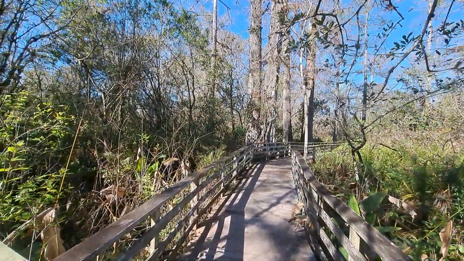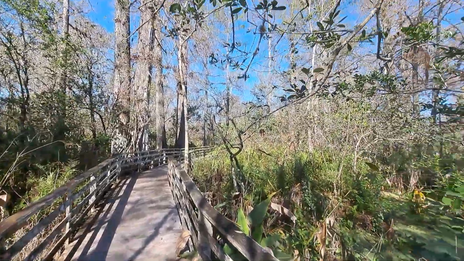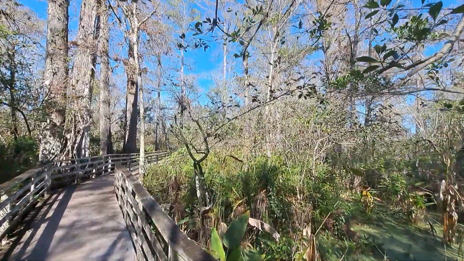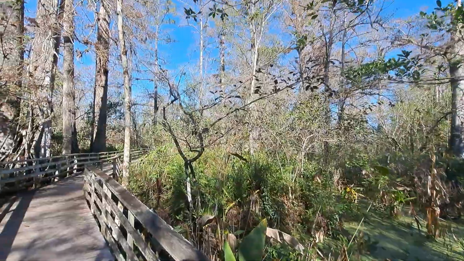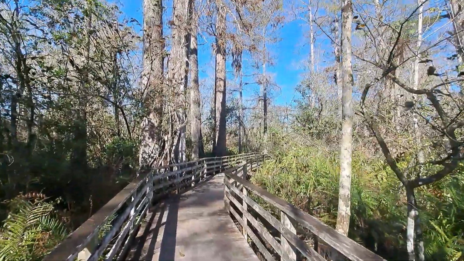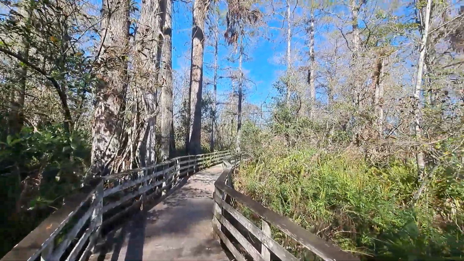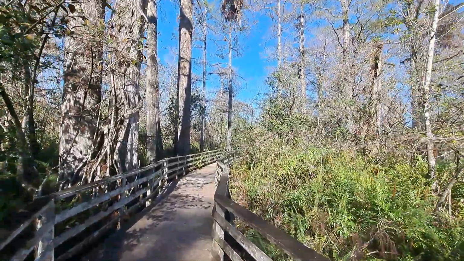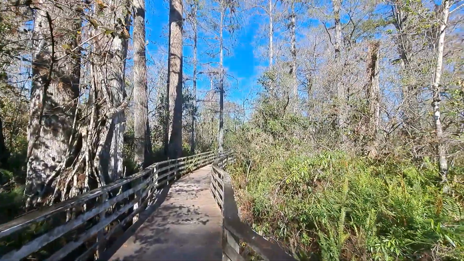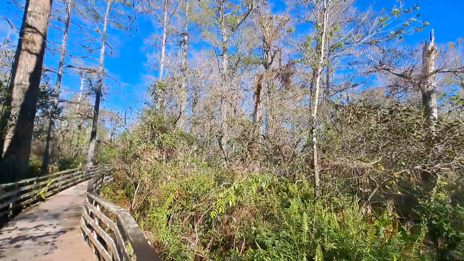But you have to figure too, Corkscrew Sanctuary is one of the only few ancient forests that exist in Florida. It's one of the only remaining untouched. So you figure some of these bald cypress here probably age around 500 or so years old, especially some of your more mature trees.